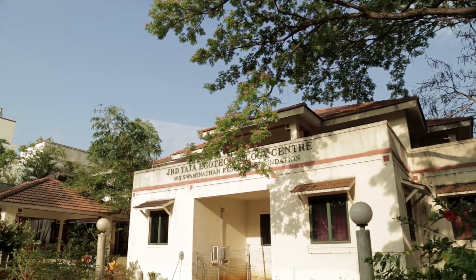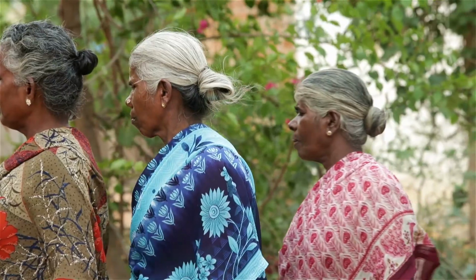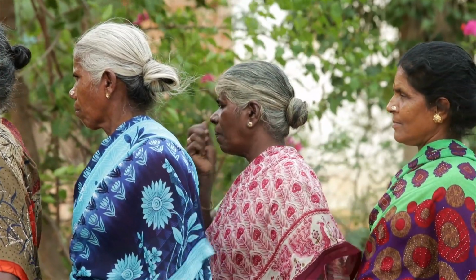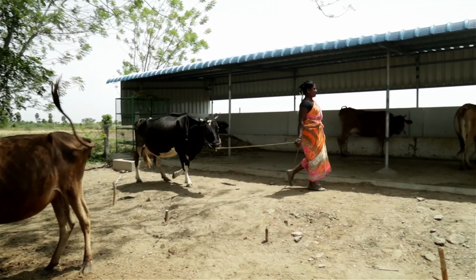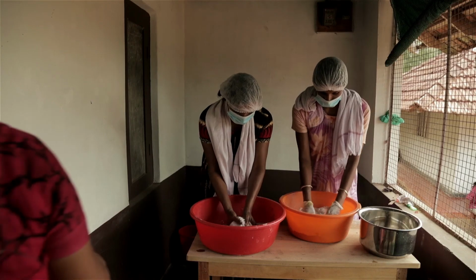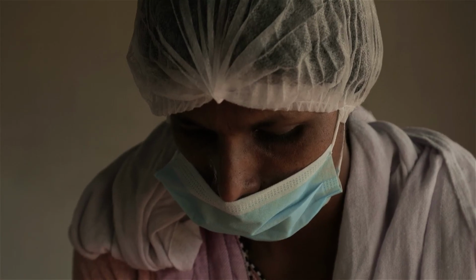The JRD Tata Eco-Technology Centre was established at the foundation in 1988 with endowment support from the Tata Trusts to demonstrate sustainable livelihood models with a pro-nature, pro-woman and pro-poor approach.